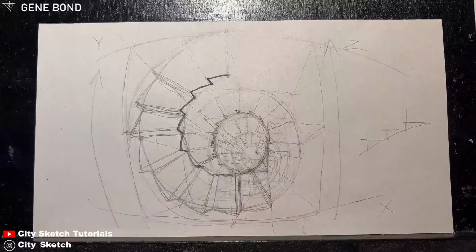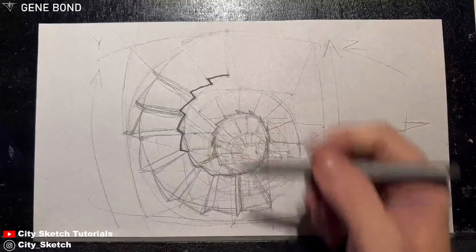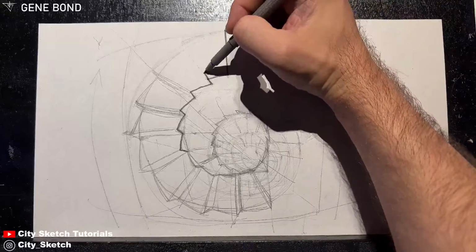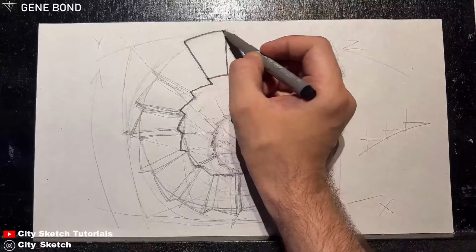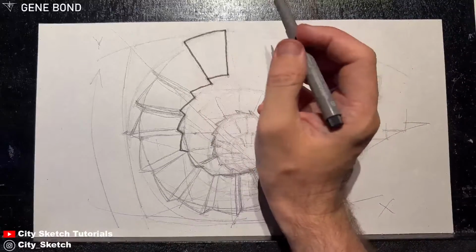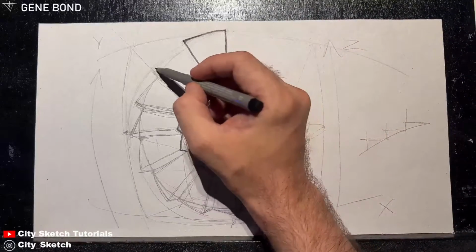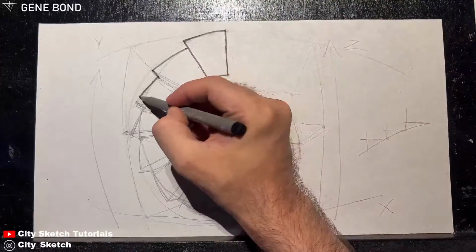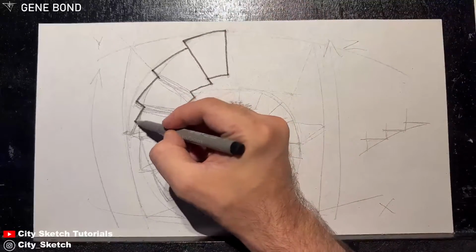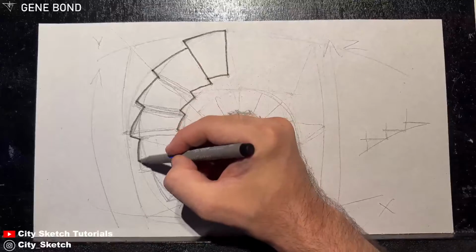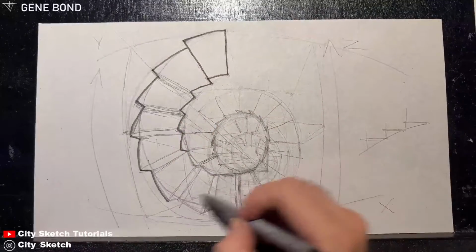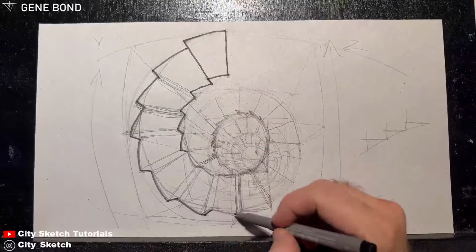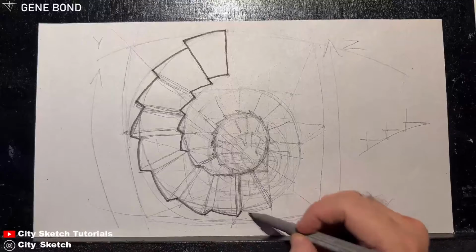There always will be some waving kind of in the line. So we don't want to lose this natural rhythms.